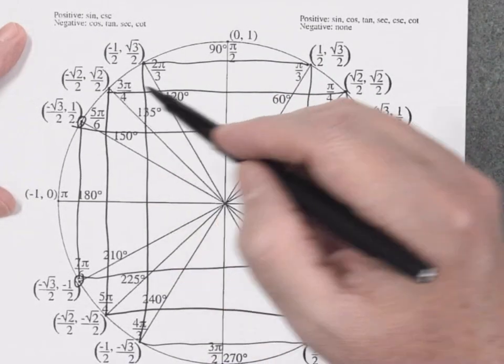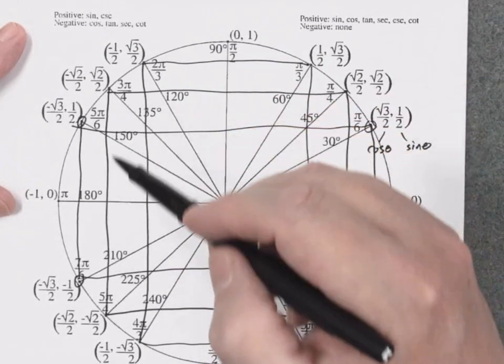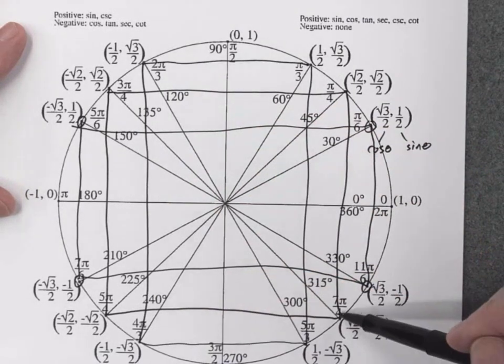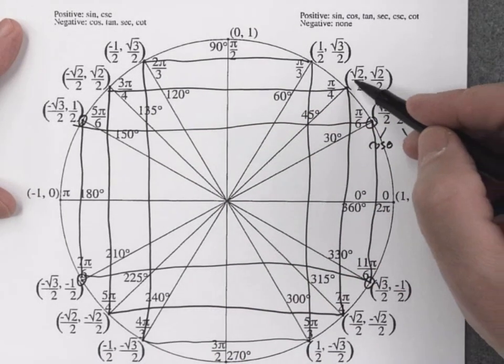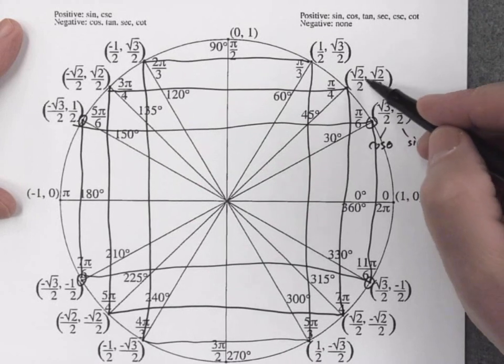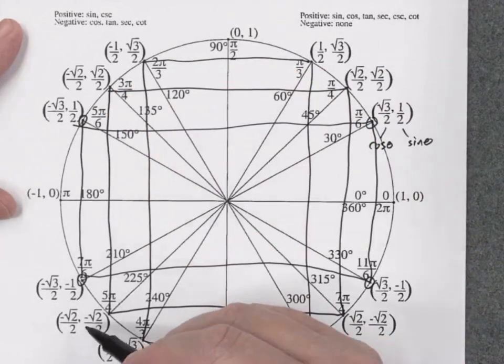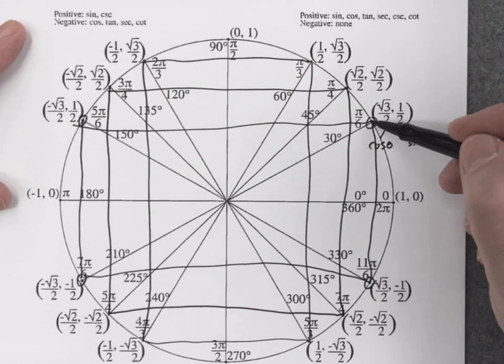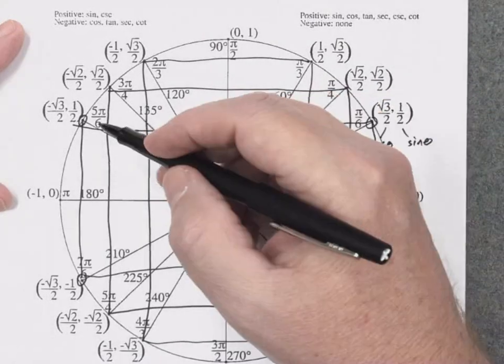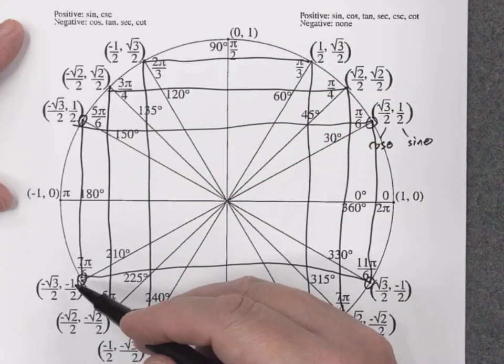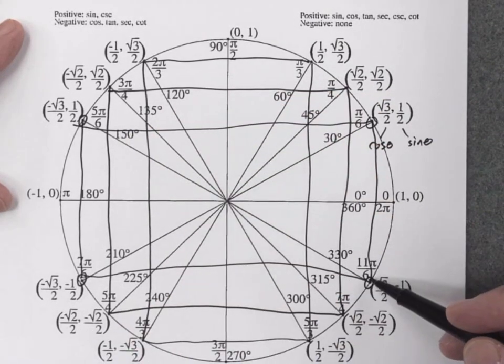The middle special angles in radians, you notice all have the denominator of 4. Those all have the same reference angle, and you notice the cosine and sine are all the same numbers. And finally, the reference angle here, you notice the denominator 6: pi over 6, 5 pi over 6, 7 pi over 6, 11 pi over 6.